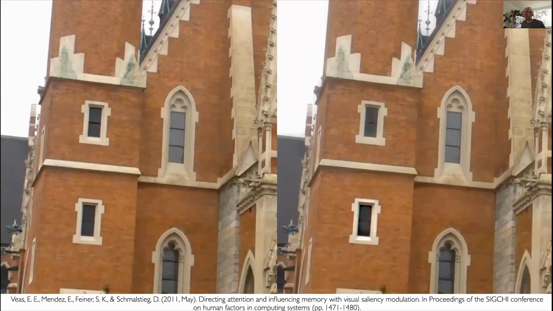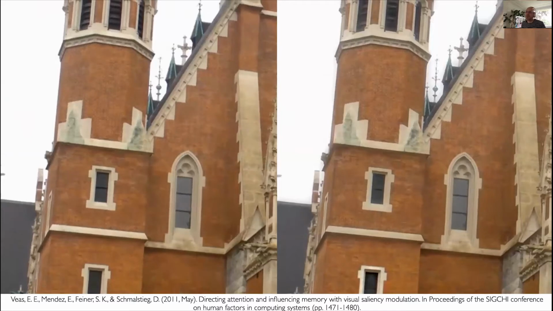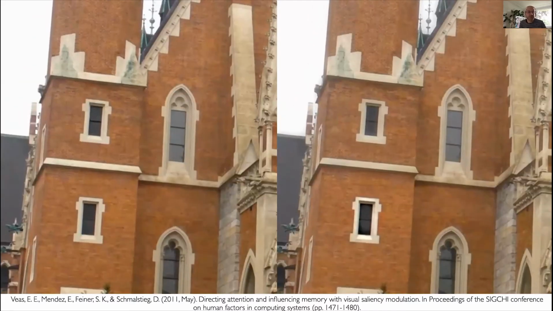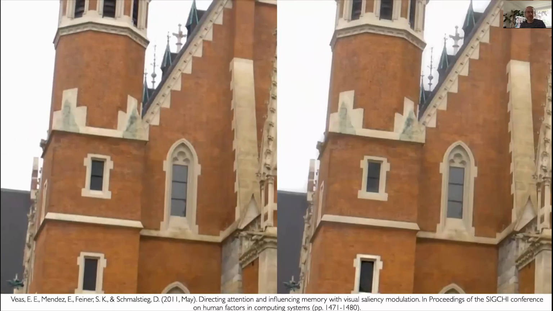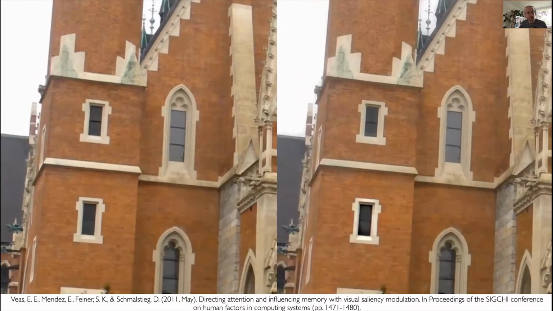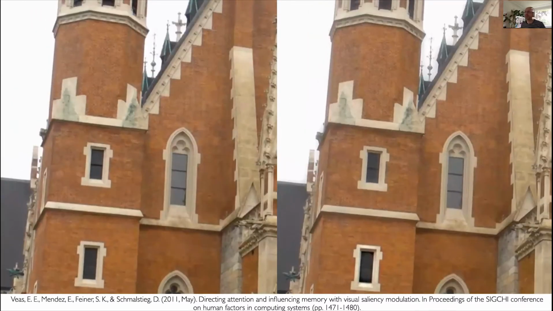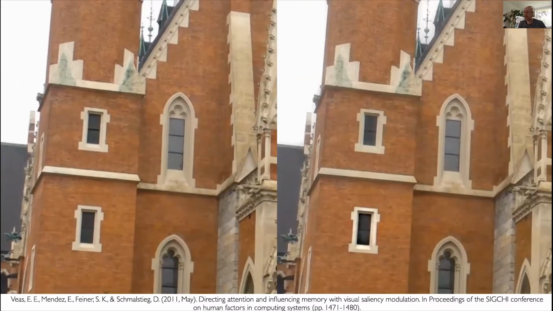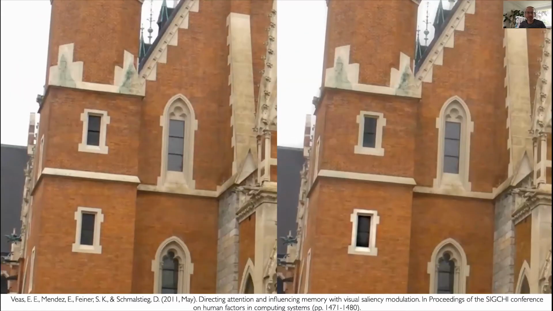So basically, what the authors of that paper did was change what we usually call the visual saliency of the video. They wanted to raise your attention, your focus, and focus you on a specific part of that video, by making very subtle changes in the visual saliency.